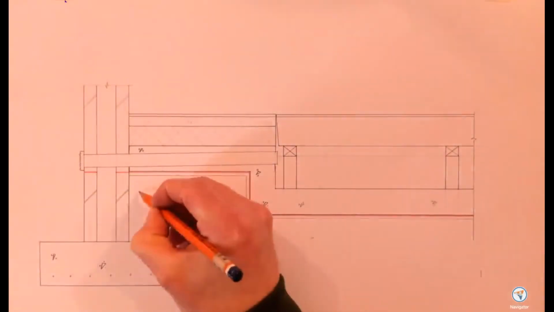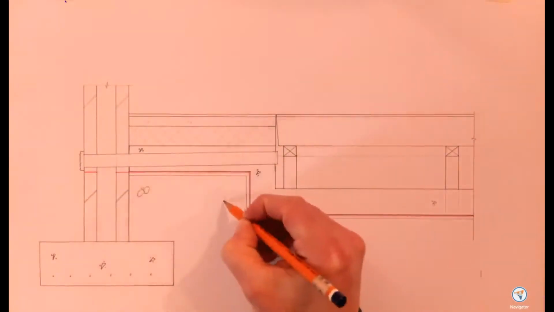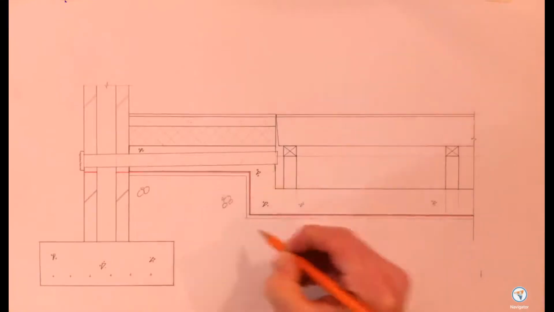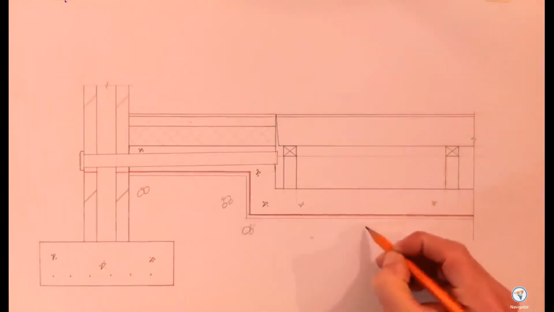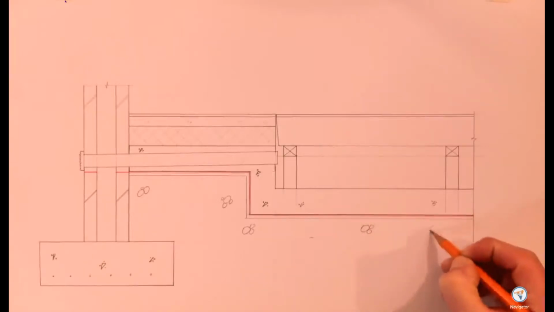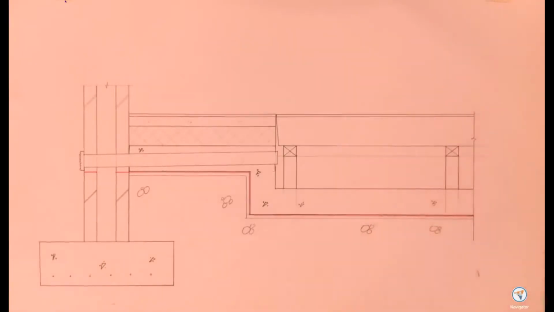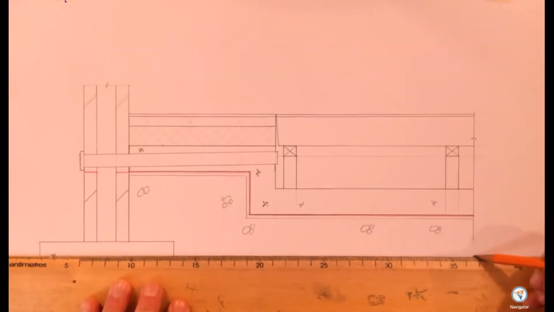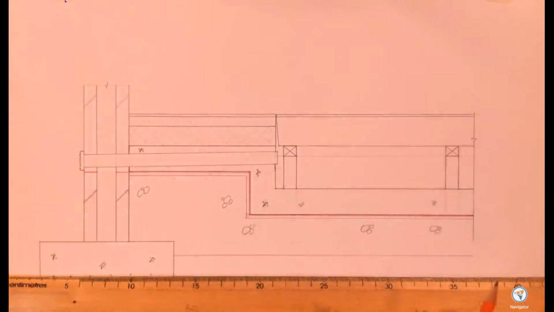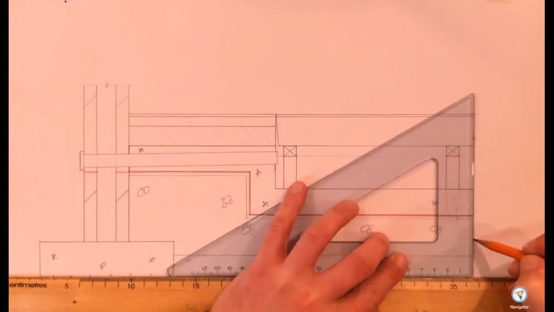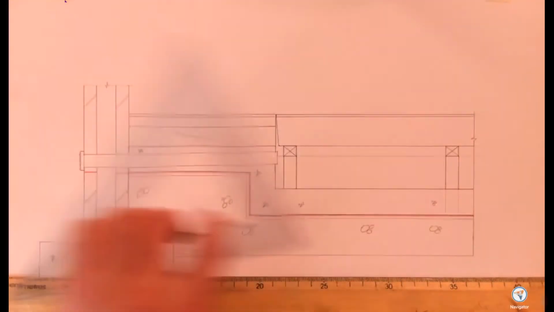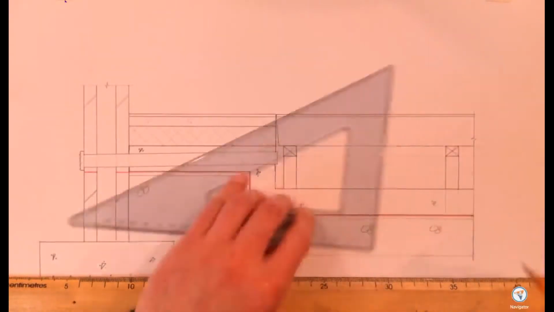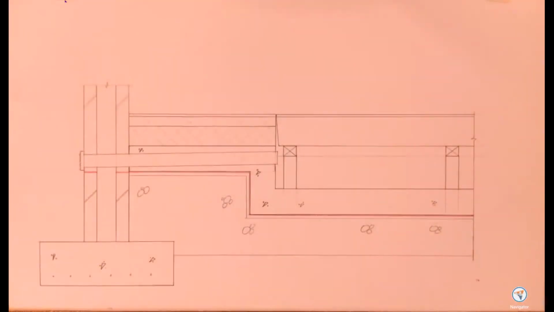And then we have our hardcore under the rest of it. So we've got our layer of hardcore, and you can show that layer of hardcore being finished off anywhere. It doesn't really matter because there's no set thickness for hardcore. It just goes in 225 millimeters layers. So you put in a layer of hardcore and then you roll it and you put in another layer. That's that drawn in. We also need to put our damp-proof course under the wall plate.